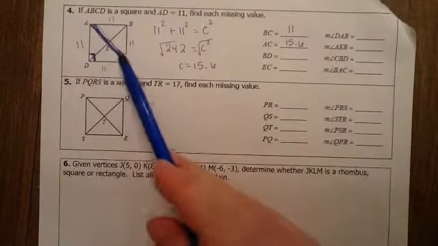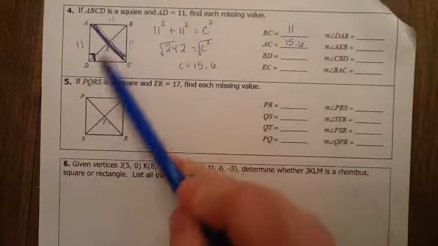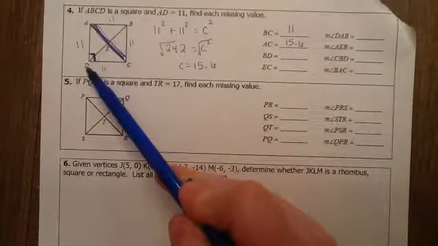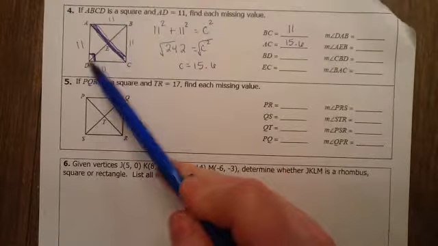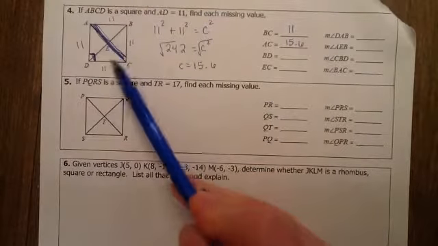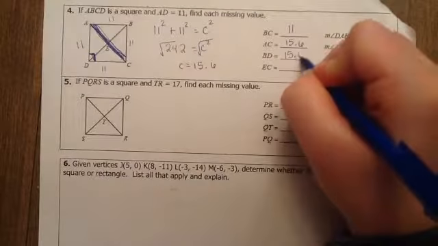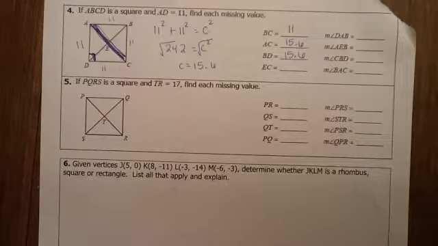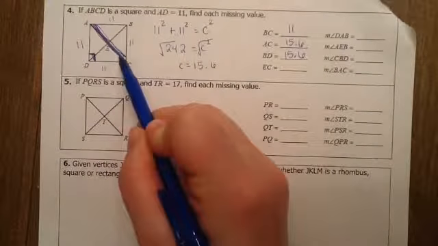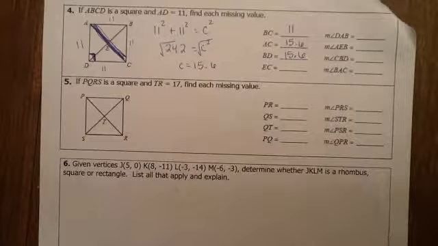Well, if this diagonal is 15.6, BD, what must this diagonal be? Okay. Like a rectangle, diagonals are the same. So if this one is 15.6, that one must be 15.6. And lastly, EC is half. So how do I find EC?